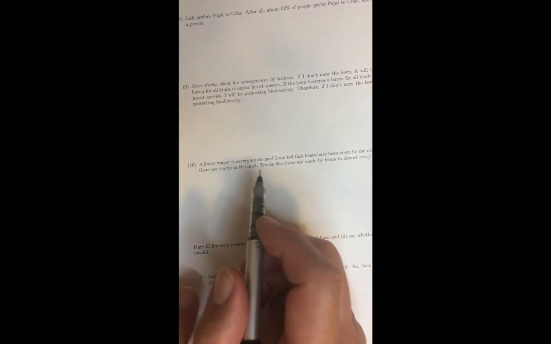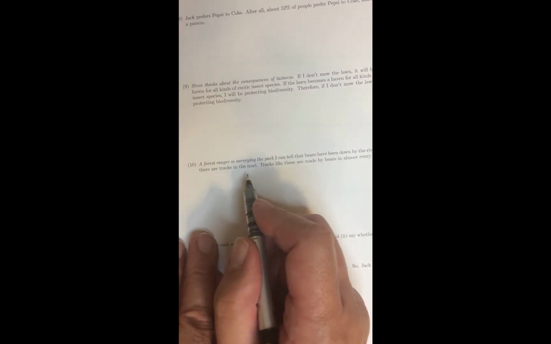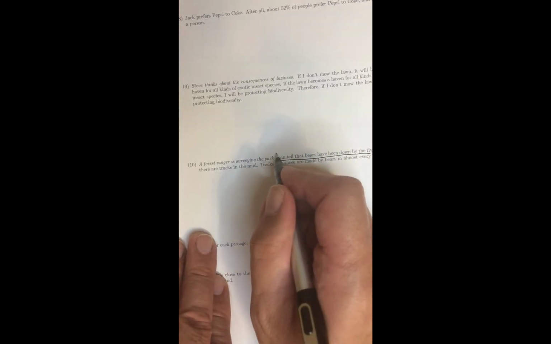All right. Let's skip ahead. I want to show you some of the trickier ones at the end. I can tell that bears have been down by the river because there are tracks in the mud. So because is your indicator word. This is the conclusion. Actually, we don't want I can tell that.